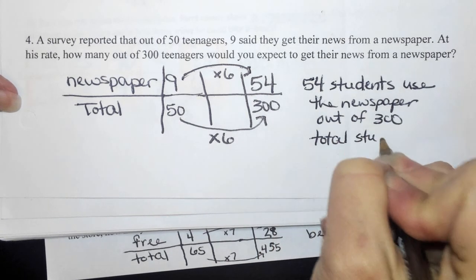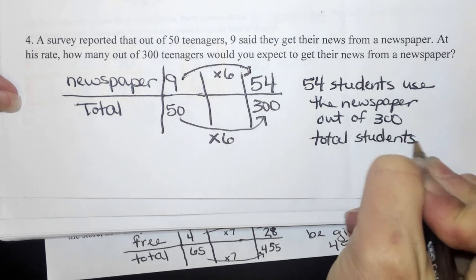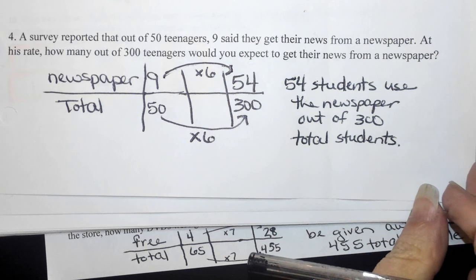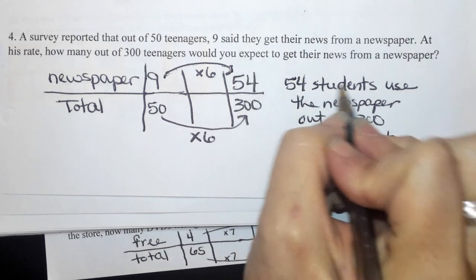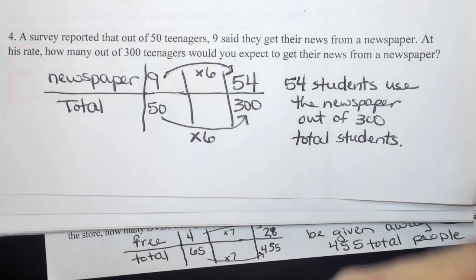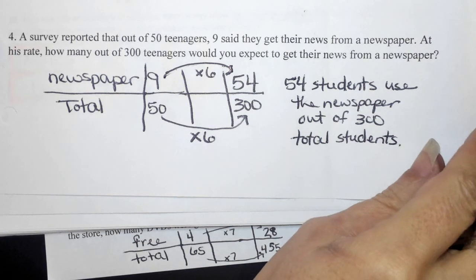I probably would be a little bit more detailed if it was not the end of the day, but I'm trying to hurry. Yes. Teenagers, yes. I didn't mean, yes, that's another thing. And I should have put get their news from the newspaper, but I was trying to shorten it.